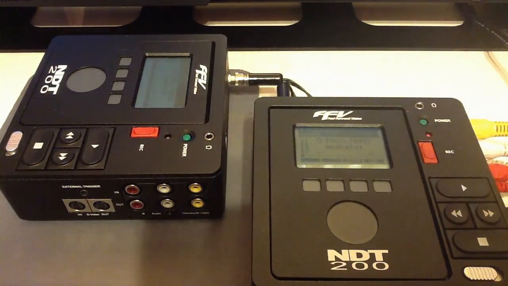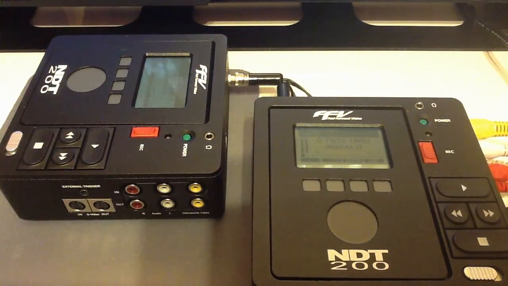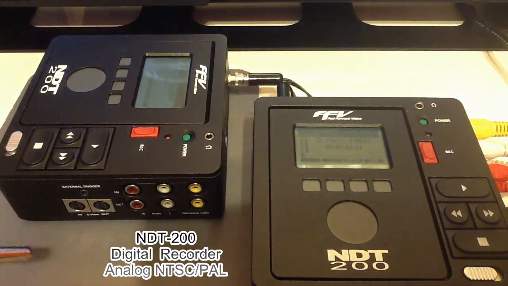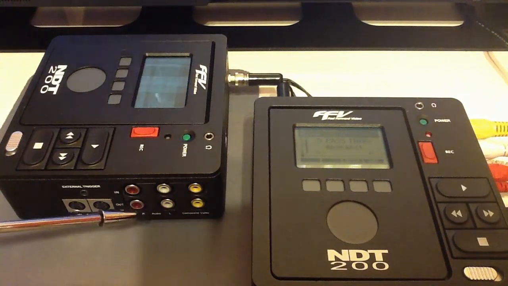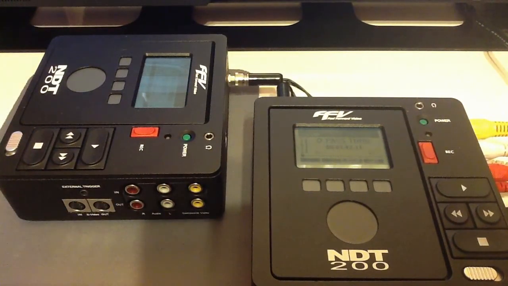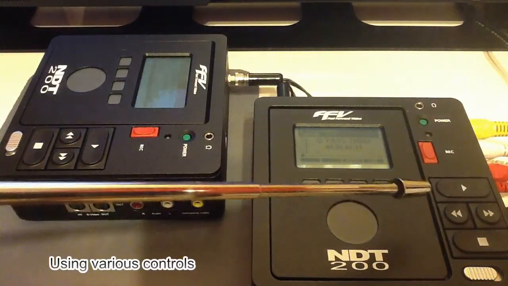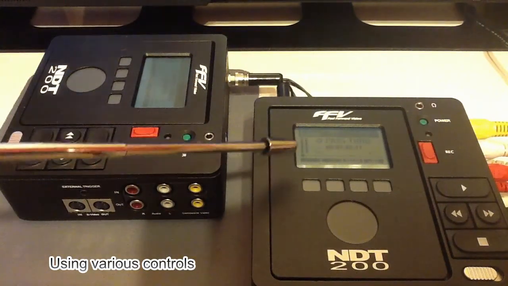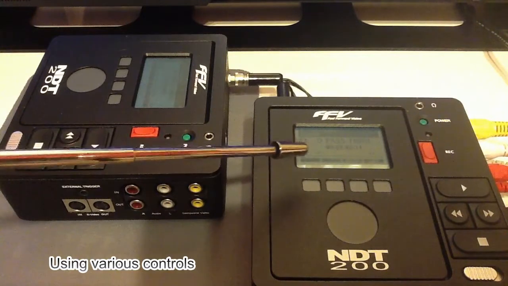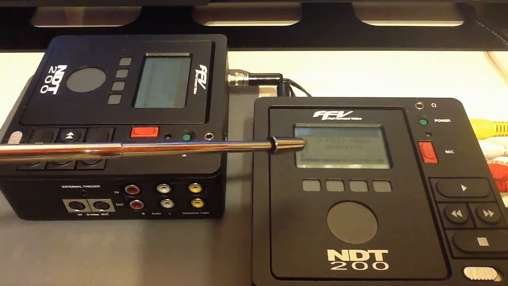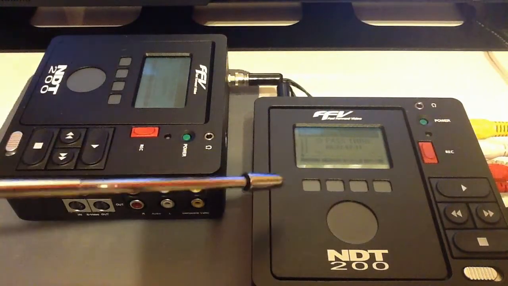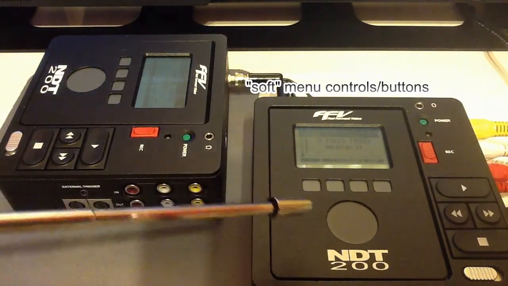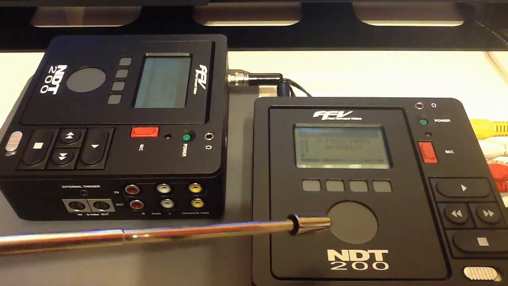This video is to help us understand the operation of the NDT200, a solid-state media recording and playback device that takes S-video in and out, composite, and has stereo audio. Controls are quite simple. We have a standard play, fast forward, rewind, stop, and an LCD display that gives us information about the current video product, status, settings, and a series of soft buttons that would change function depending on what mode we're in.